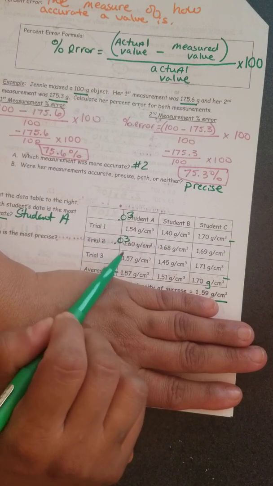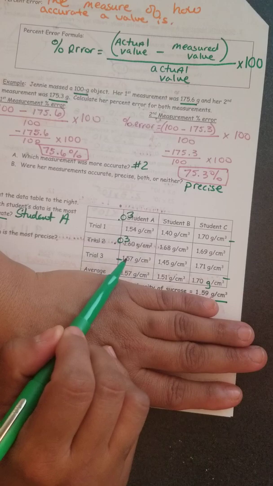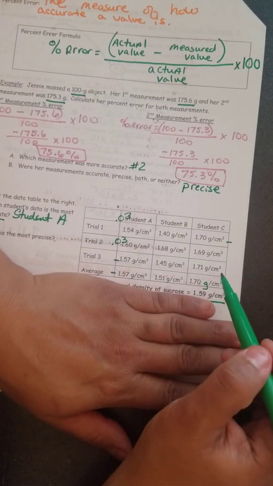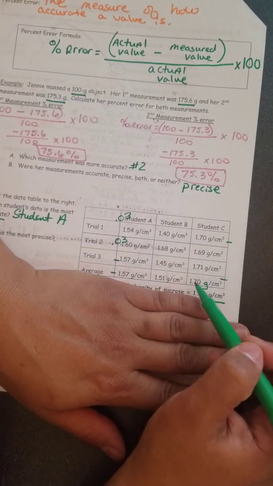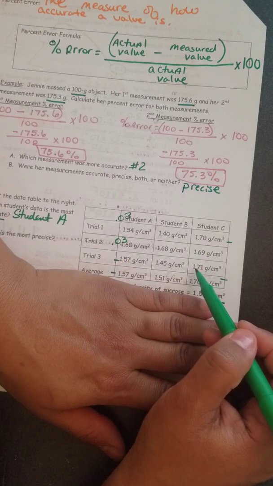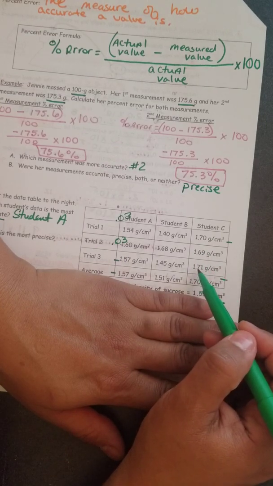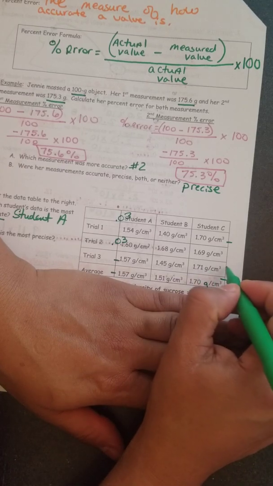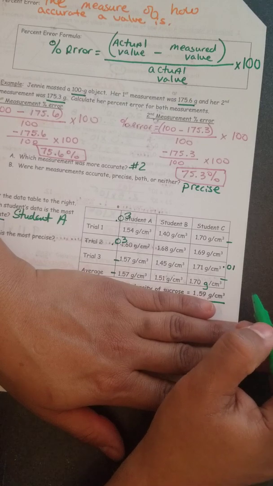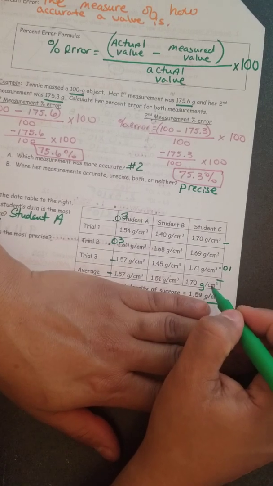Trial 2 for student A was 0.03 above. Now let's look at this one. 1.70, 1.70. We want to have them as close as possible. 1.71. That is 0.01 off. We want it to be as close to here as possible.